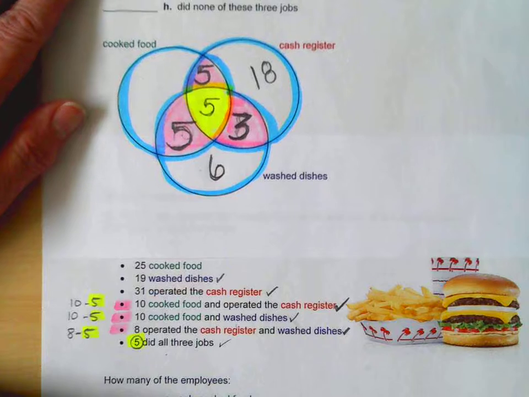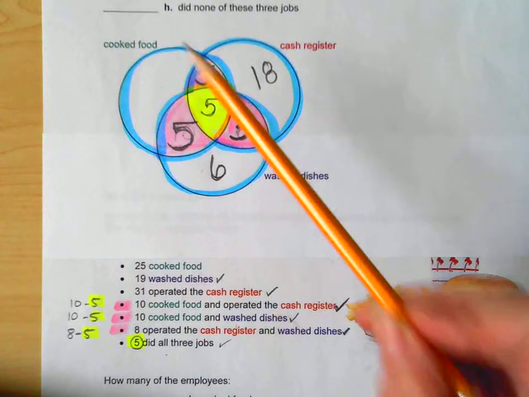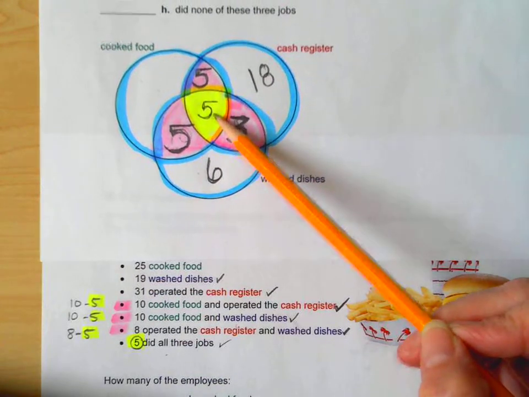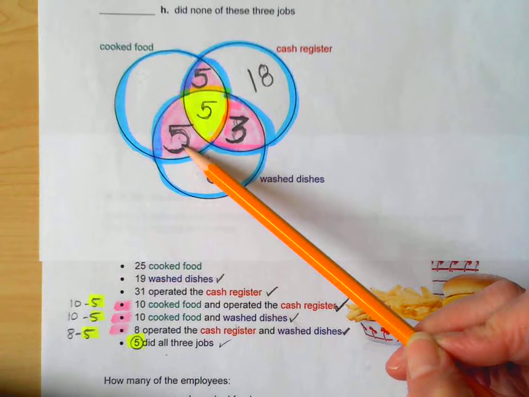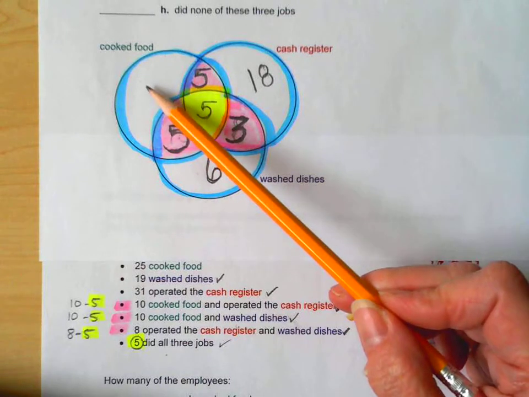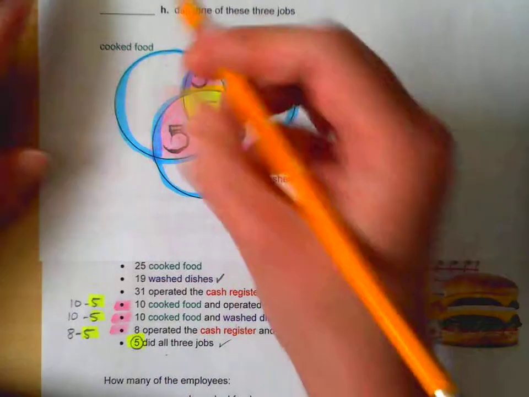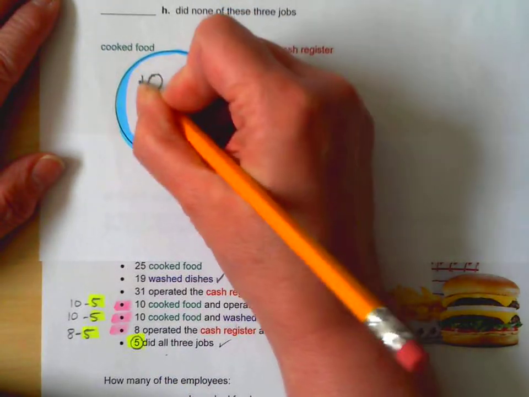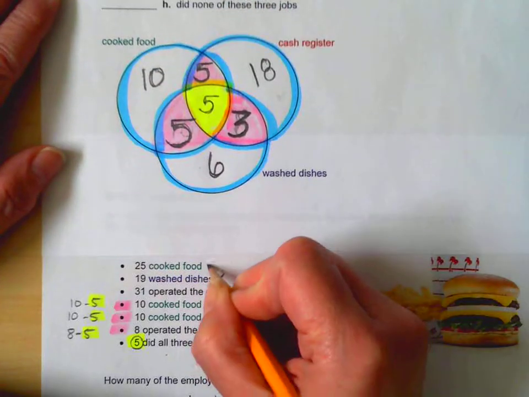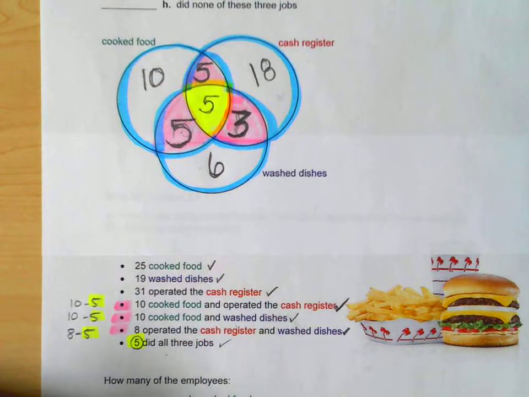And then finally, 25 cooked. Of the food cookers, we've already got 5, 10, 15 counted. So how many more am I going to put in? I'm going to put in 25 minus 15, or 10.